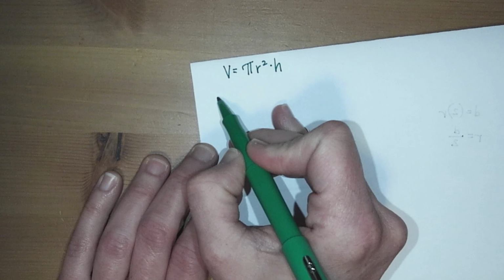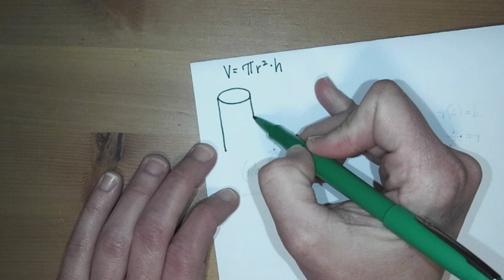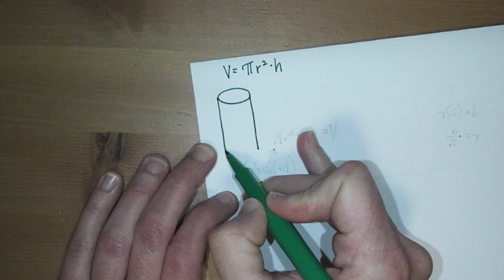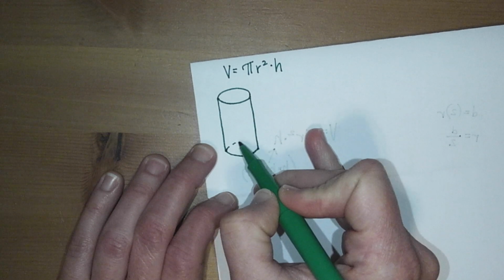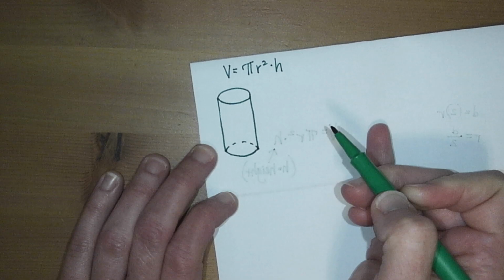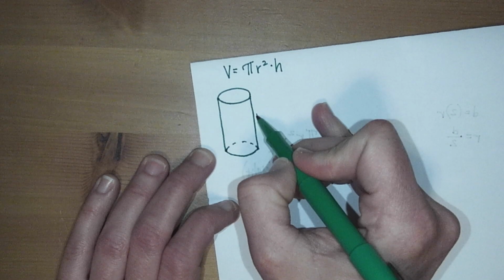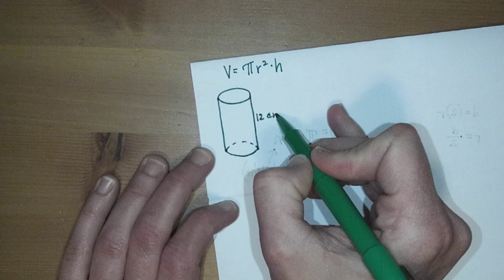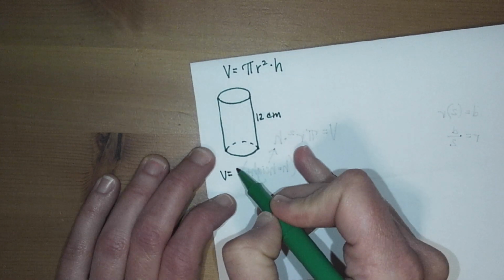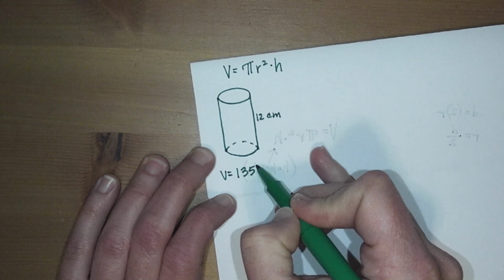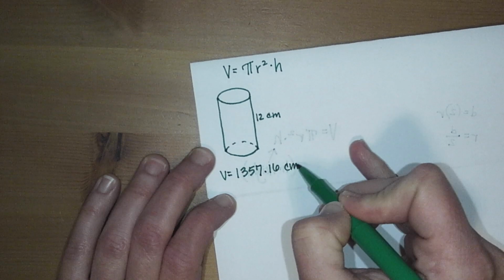Let me draw my cylinder here. And this is not an example from your assignment for today, but it's like what you're going to be seeing today. So if you have a cylinder like this, and they tell you that the height is 12 centimeters, and they tell you that the volume equals 1,357.16 centimeters cubed.